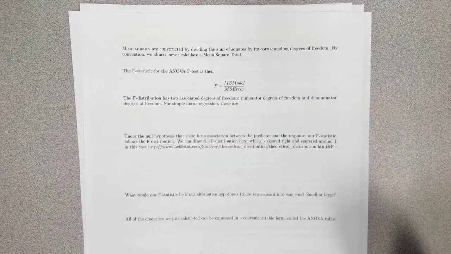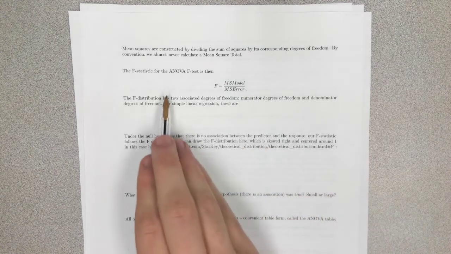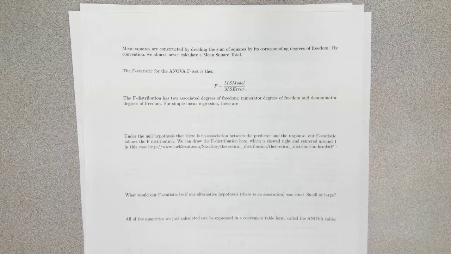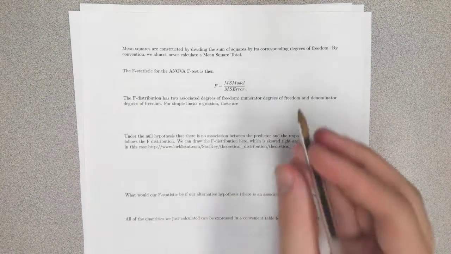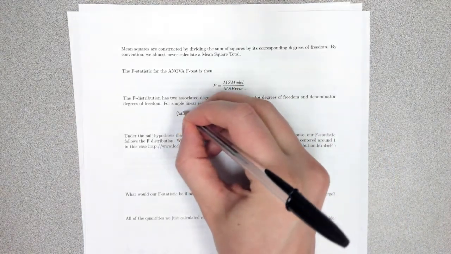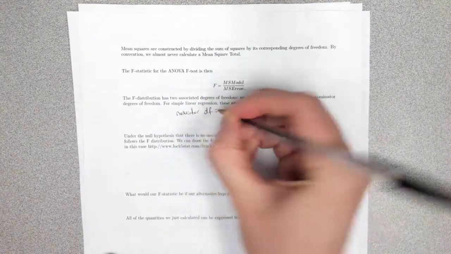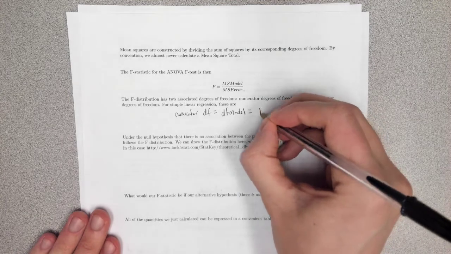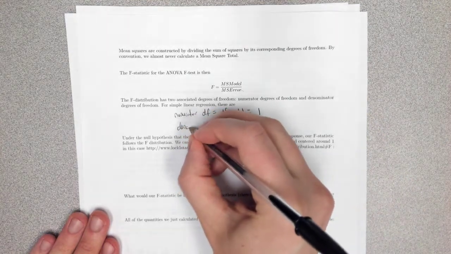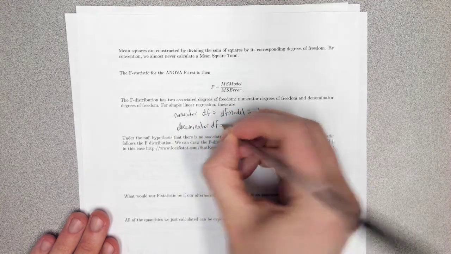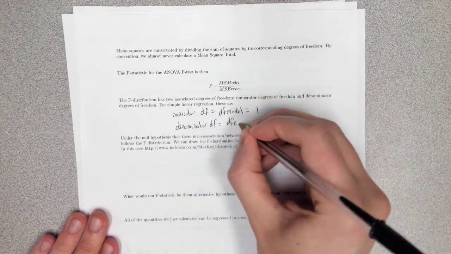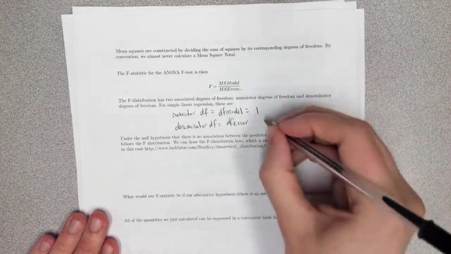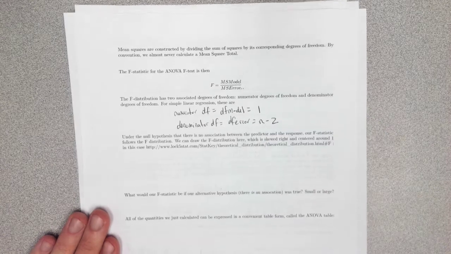Just like the T distribution, which had degrees of freedom, the F distribution also has degrees of freedom, and for this distribution, there's actually 2 different degrees of freedom that would define its shape, center, and spread. For simple linear regression, the numerator degrees of freedom are the degrees of freedom for model. And for simple linear regression, we already said that that's going to be 1. The denominator degrees of freedom is the degrees of freedom for error, since that part appears in the denominator of the F stat equation. And we already said that that's going to be n minus 2.